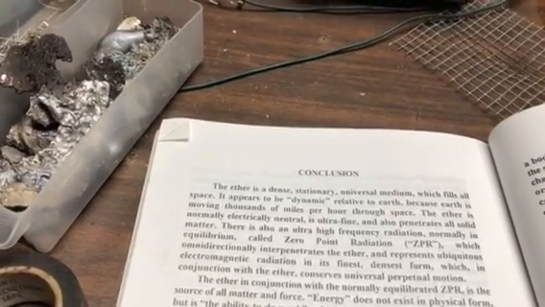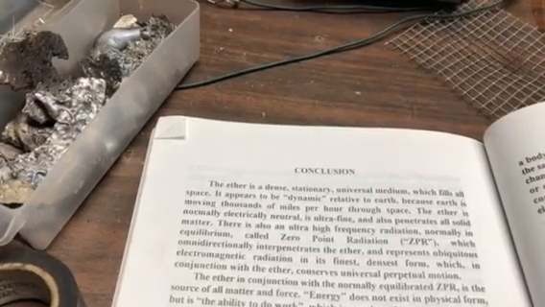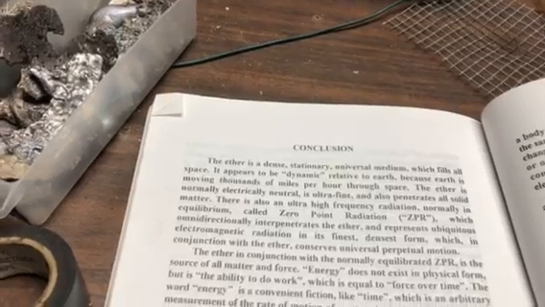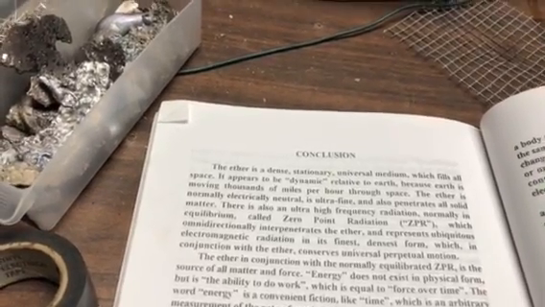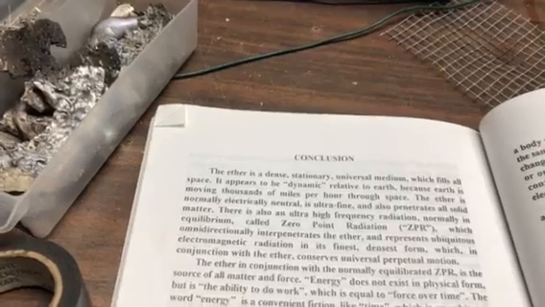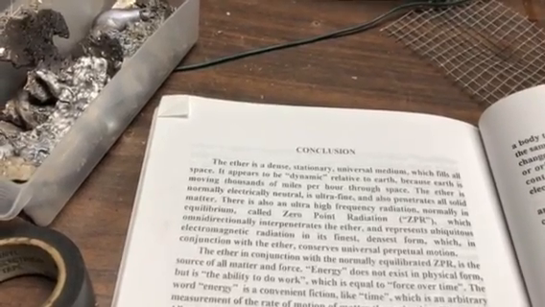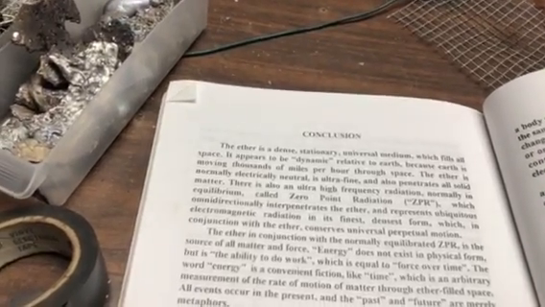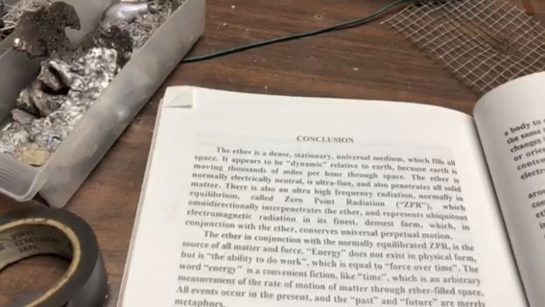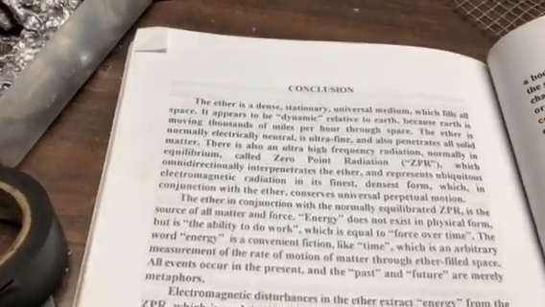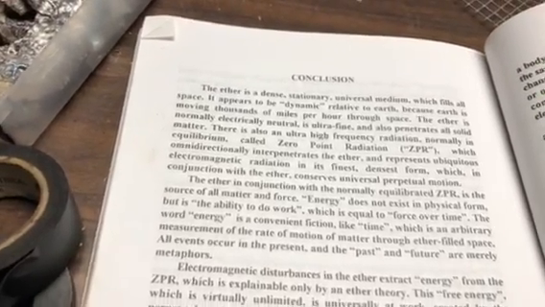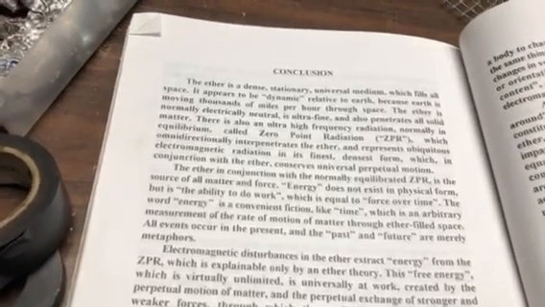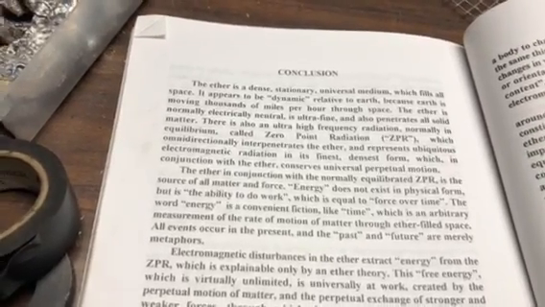There is also an ultra high frequency radiation, normally in equilibrium, called zero point radiation, ZPR, which is omnidirectional, penetrates the ether, and represents ubiquitous electromagnetic radiation in its finest dense form, which in conjunction with the ether conserves universal perpetual motion. The ether in conjunction with the normally equilibrated ZPR is the source of all matter and force.